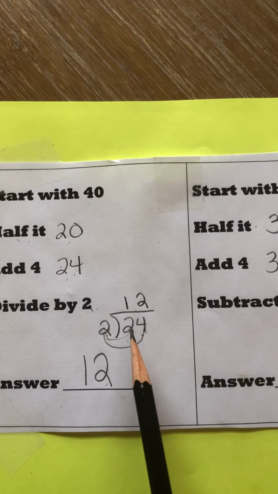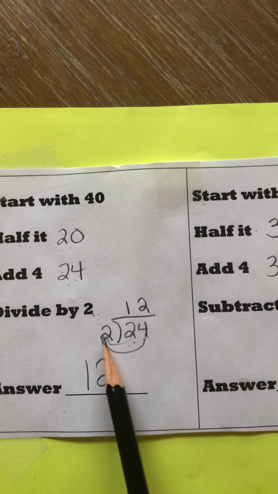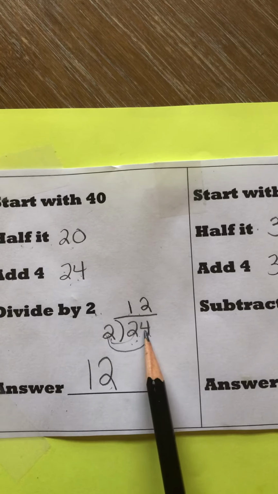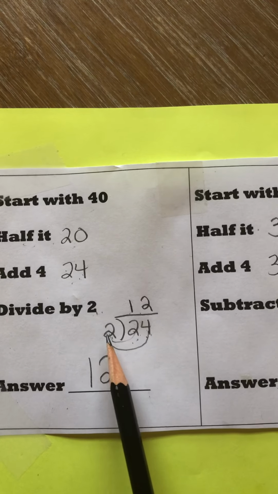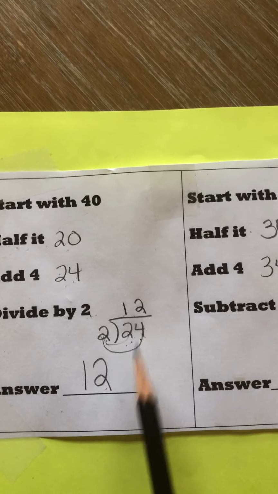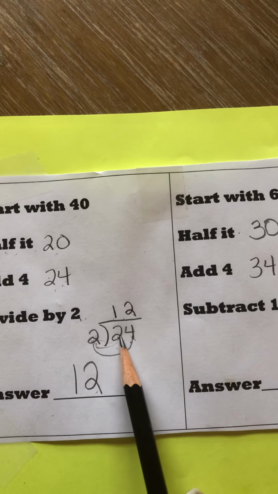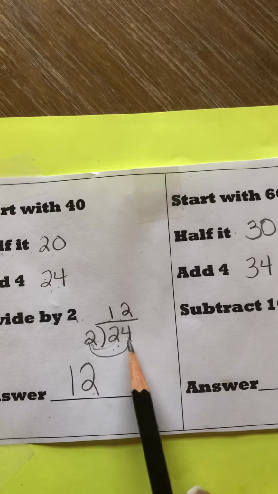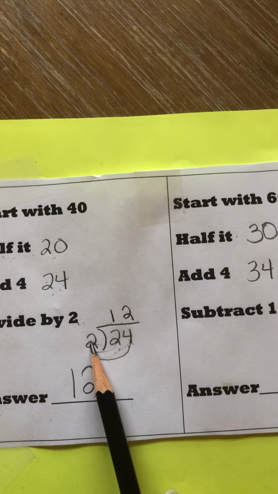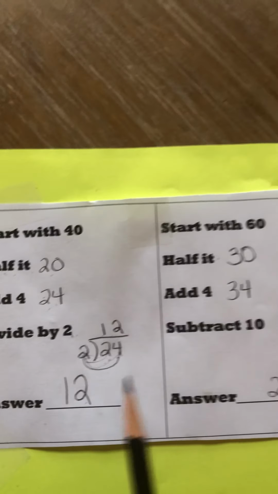First, you can divide in the tens place. 2 divided by 2 is 1. And then in the ones place, 4 divided by 2 is 2. So that's where 12 came from. And you see how I drew lines to show you that I divided 2 by 2 and I divided 4 by 2, okay? So my answer is 12.